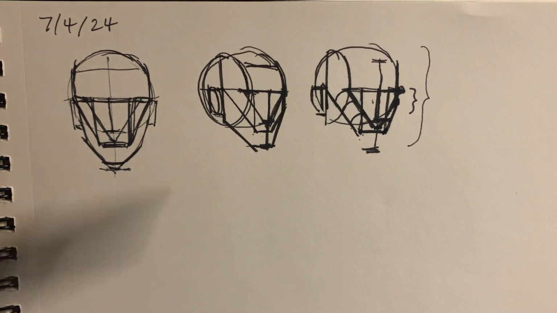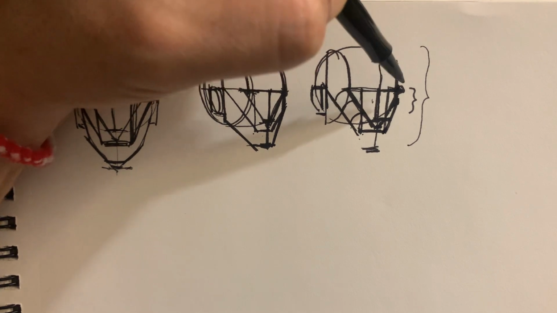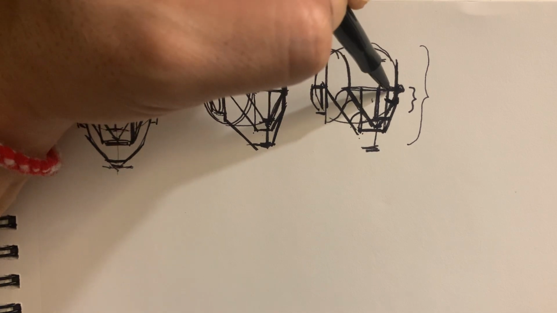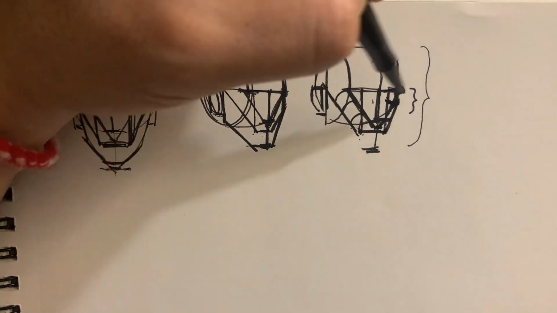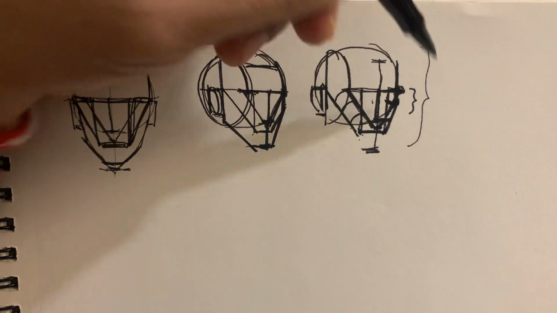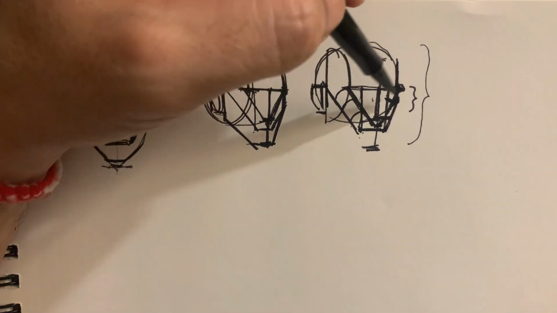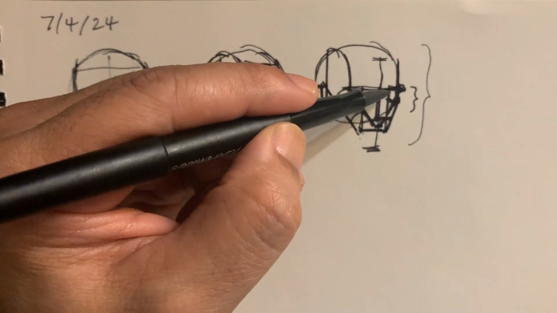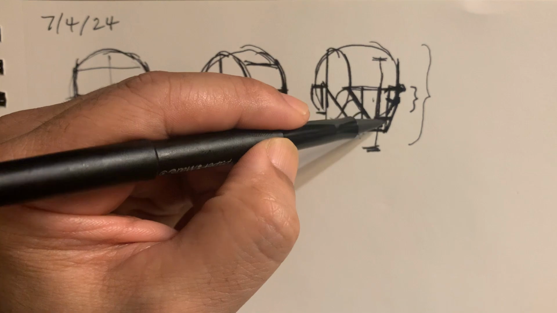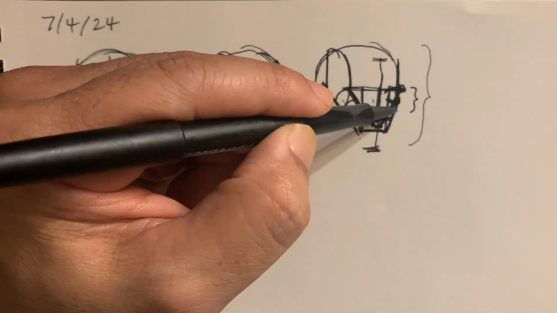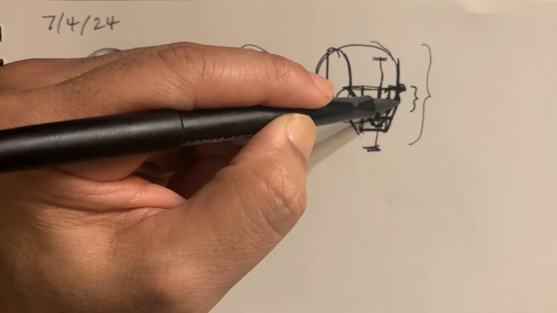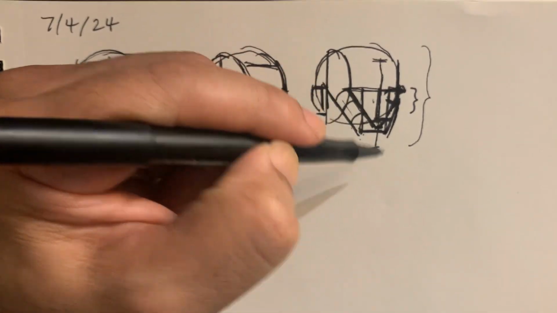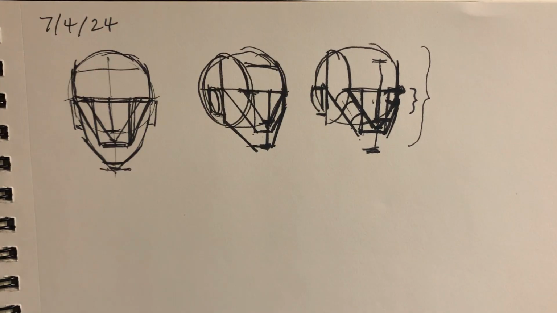And so what's going on is that the brow and the eye socket are hard landmarks, they're not going to be covered up by fat, and it'll show up. But this part can change depending on the level of skin and fat and all of that.